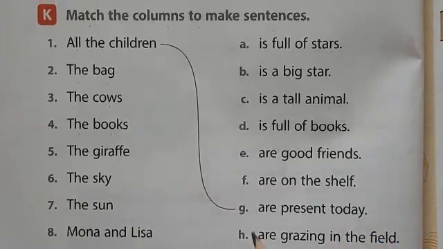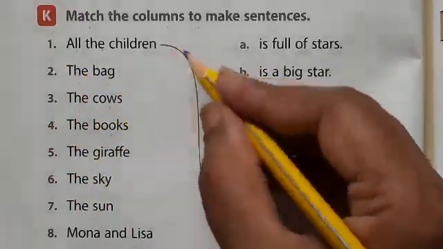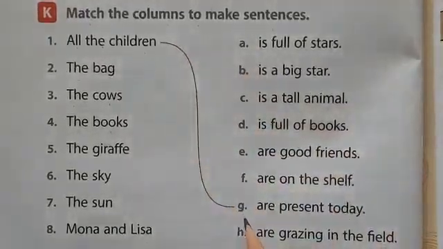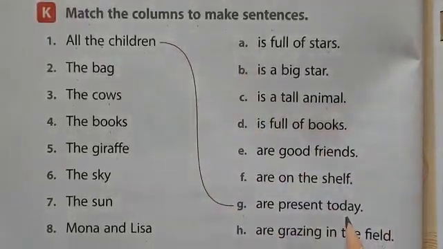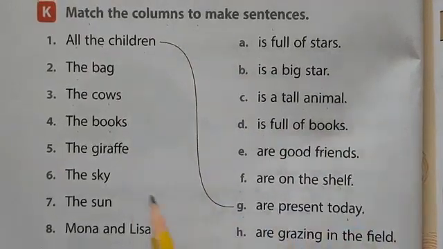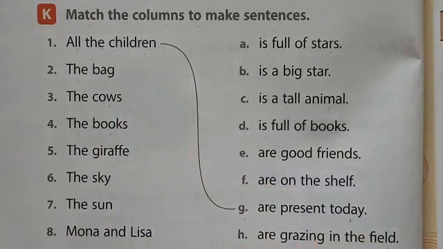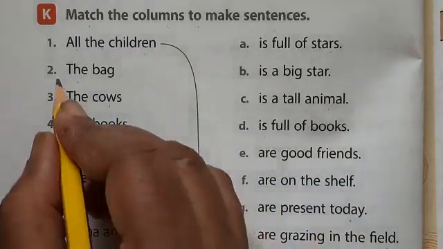So the first one is done for us, children. Let's read. All the children has been joined to which word? G. Are present today. So when we join these two, it makes a sensible sentence, children. Correct sentence. All the children are present today. Okay. Now let's move on to the second one.